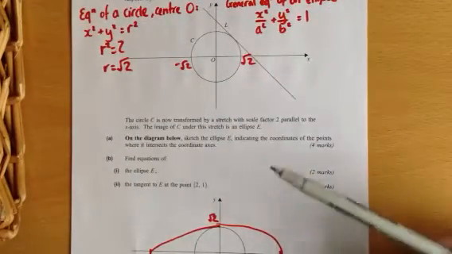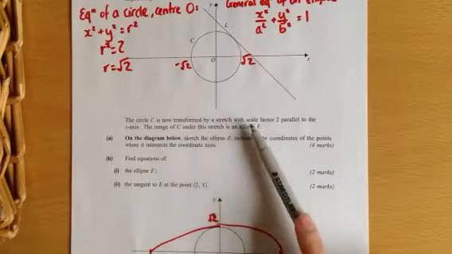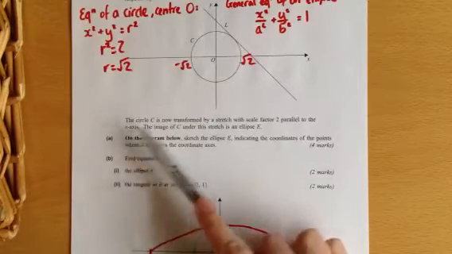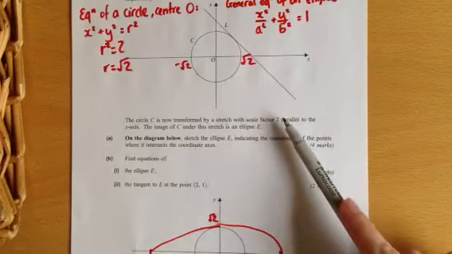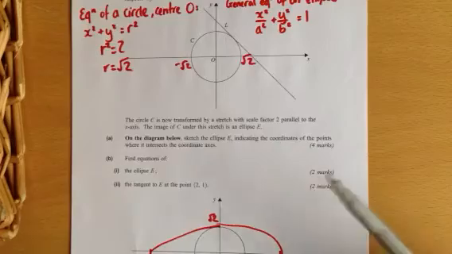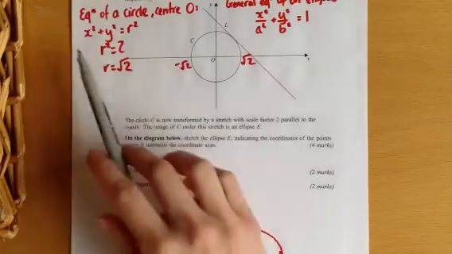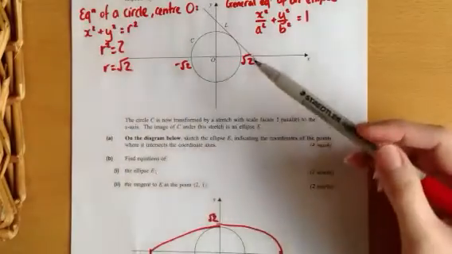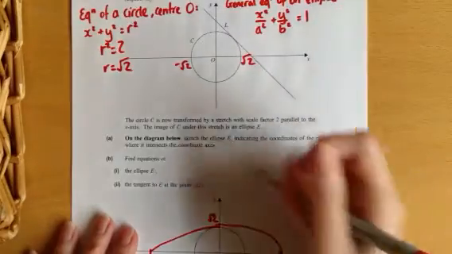So if you remember the transformations of graphs chapter, then you should know that if we're doing a stretch with scale factor 2 parallel to the x-axis, that means we're changing the x into some multiple of x. Now the scale factor 2 tells us that the multiple of x is going to be a half x because it's always the reciprocal of this. So we're changing our x to x over 2. So we can now just rewrite our original equation, but instead of having x, we're going to have x over 2.